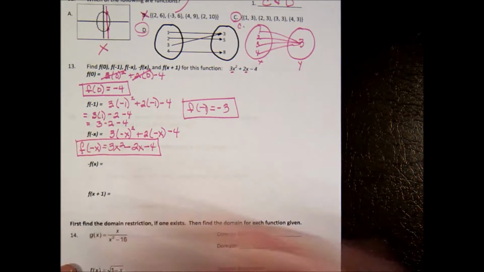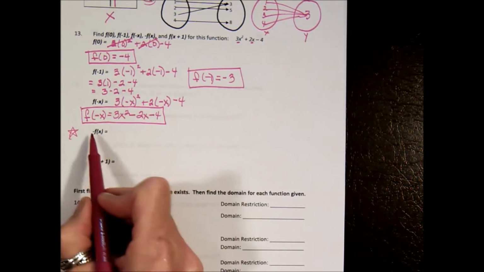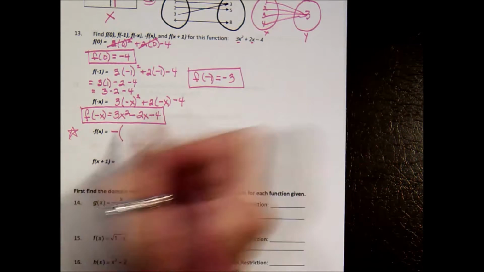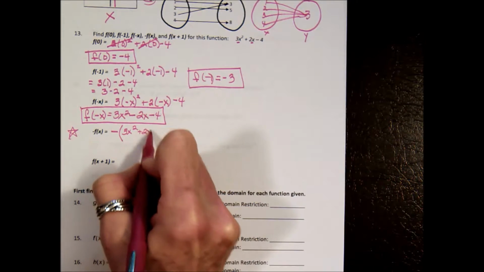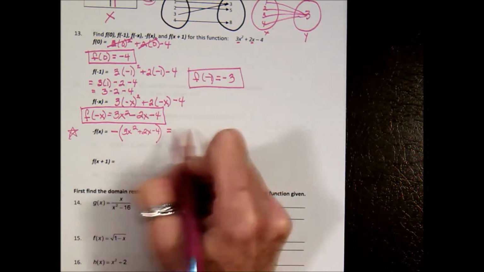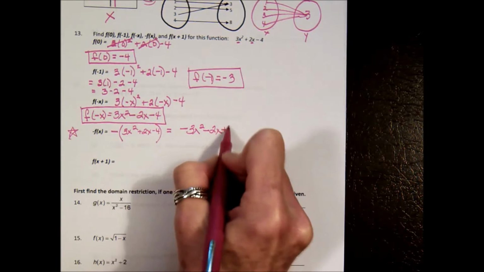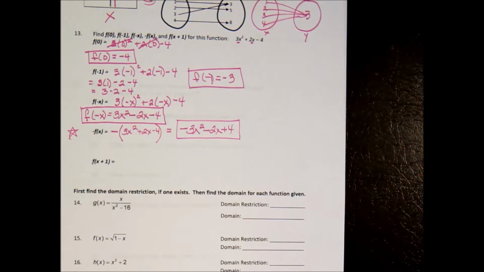Okay? Now this is the one you've got to be careful with, the negative of f of x. So that means the negative of the whole thing. 3x squared plus 2x minus 4 is equal to -3x squared minus 2x plus 4. It effectively changed the signs on each piece, each term.